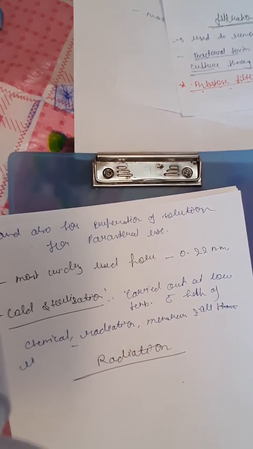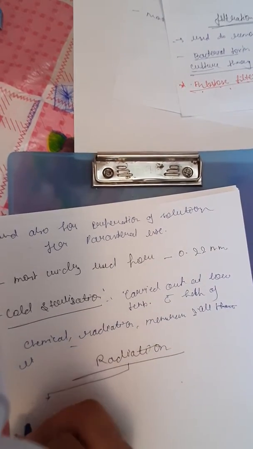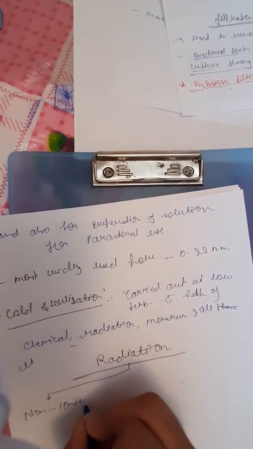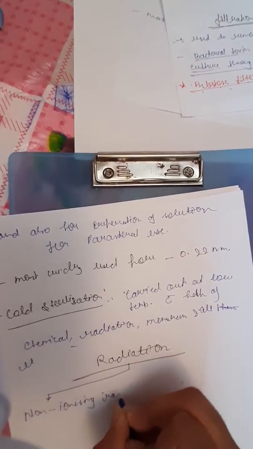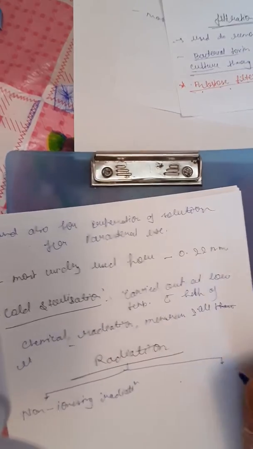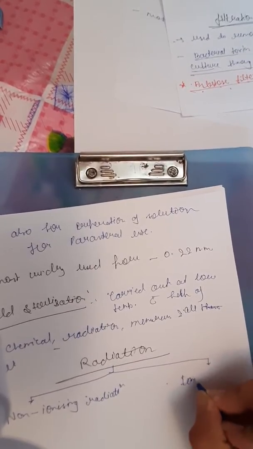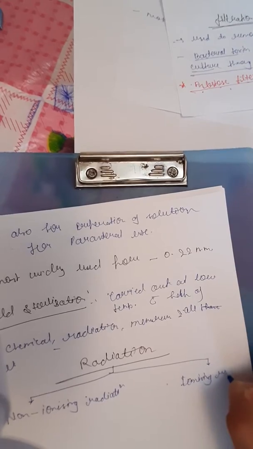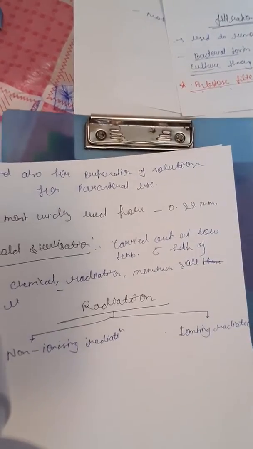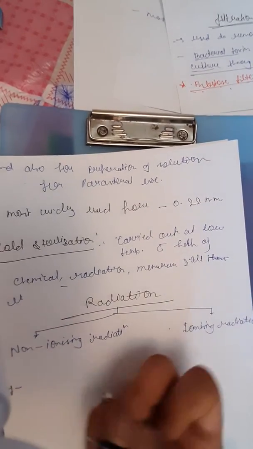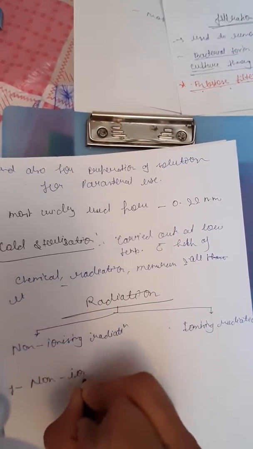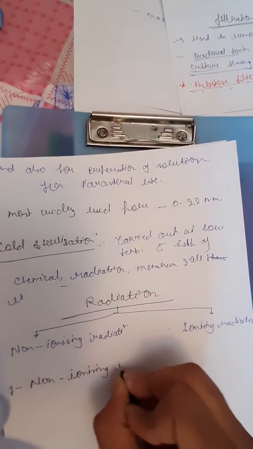Next we will see radiation. In radiation there are two types, that is non-ionizing radiation and ionizing radiation. First we will see non-ionizing radiation.